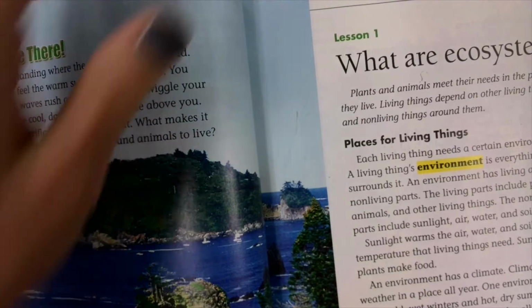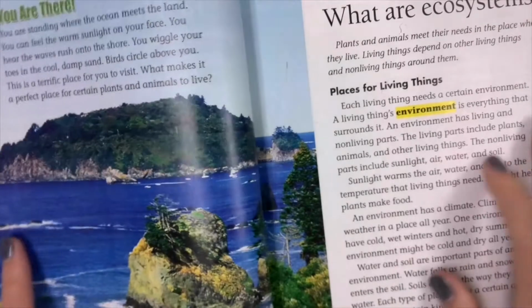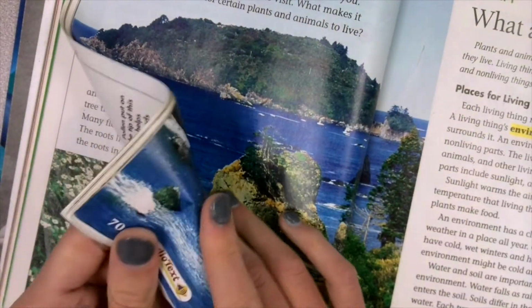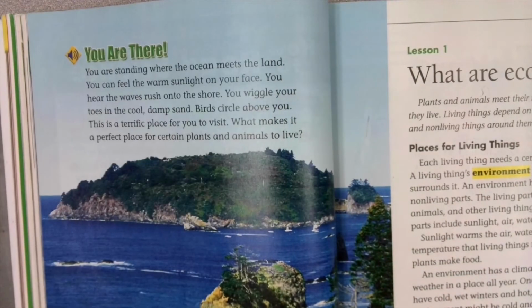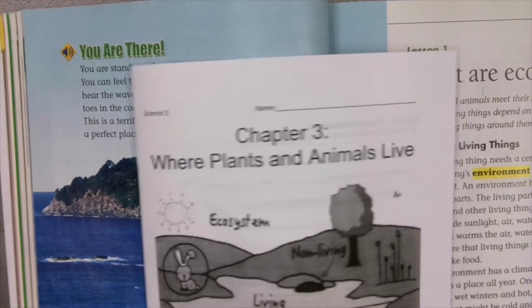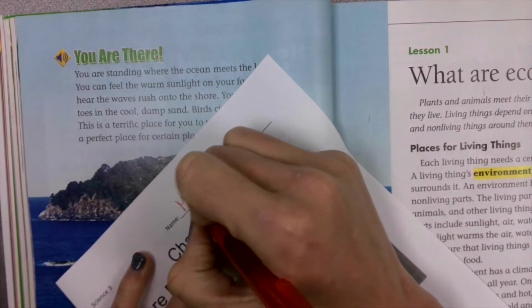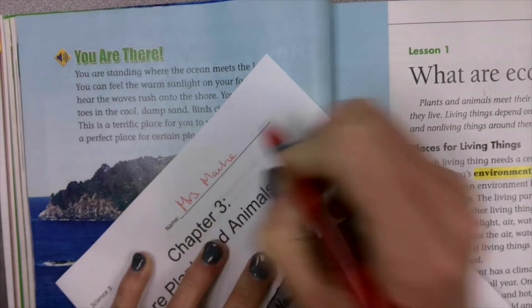Today we're starting on page 70 of your science book, okay? Page 70 at the bottom, you can see it there. We're going to start learning about ecosystems. You're going to need your notes out, so make sure you've got your chapter 3 notes out. Keep these in your book until we're all the way done with the chapter, and then send them back.